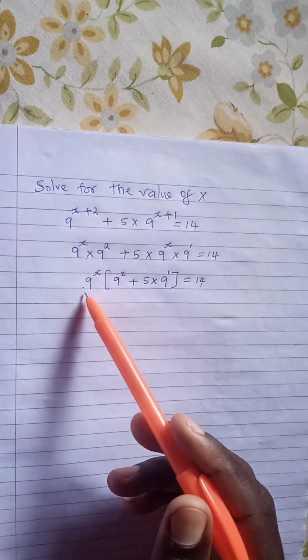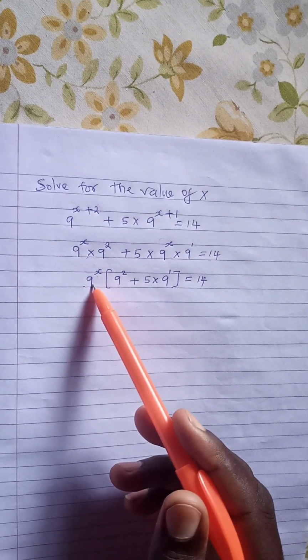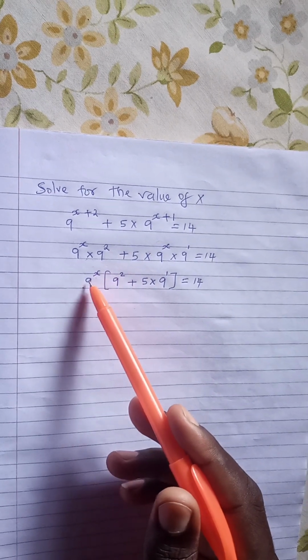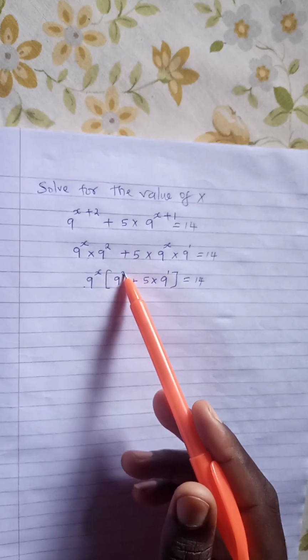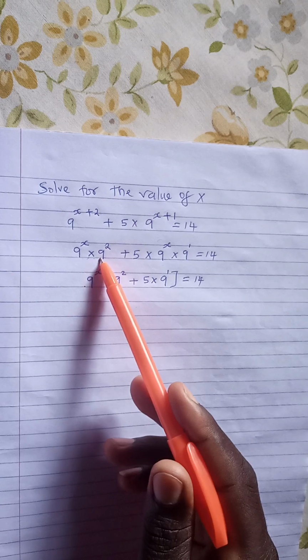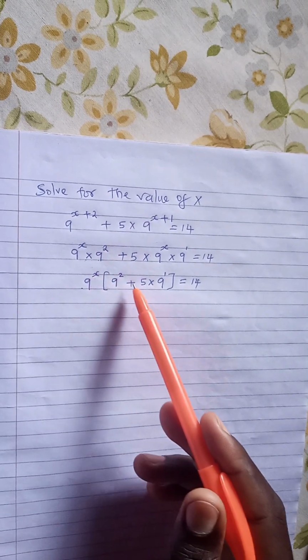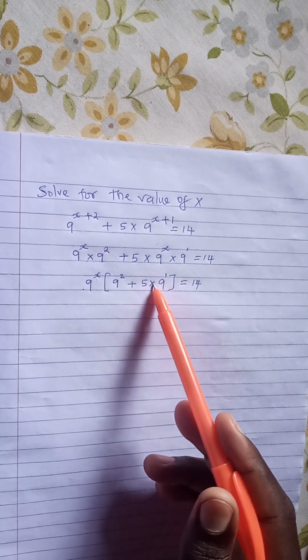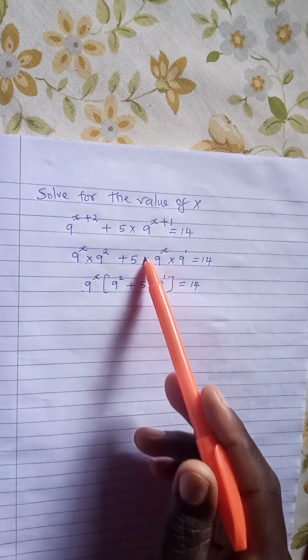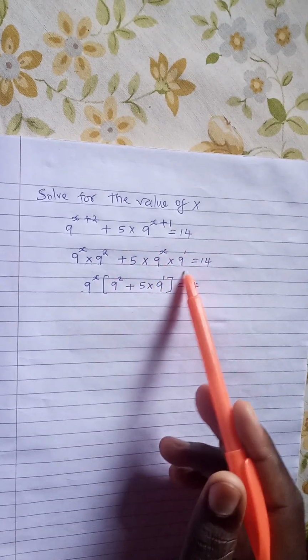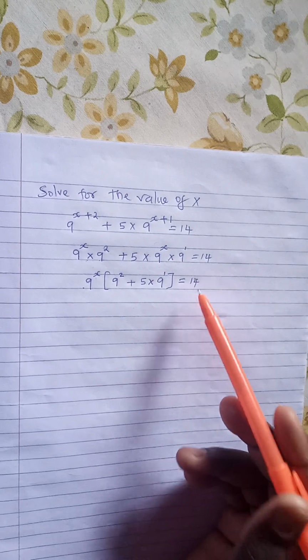I have not changed anything. I have only factored out 9 raised to power x, because 9 raised to power x times 9 squared is just the same as this, and 9 raised to power x times 5 times 9 raised to power 1 is just the same as the whole of this, equals 14.